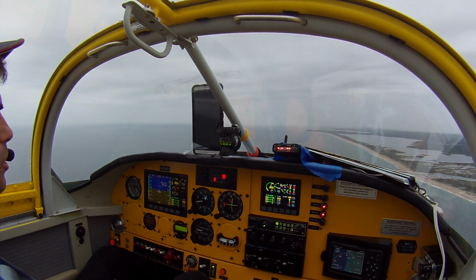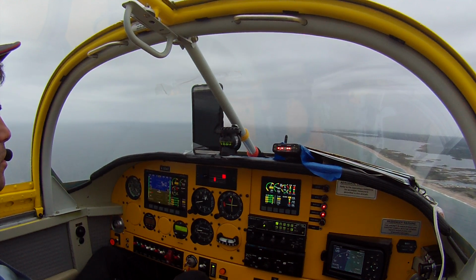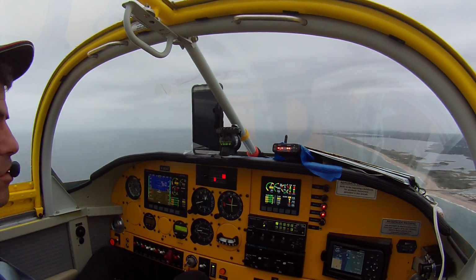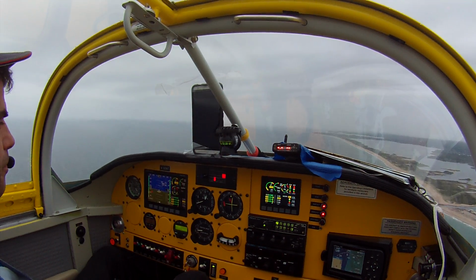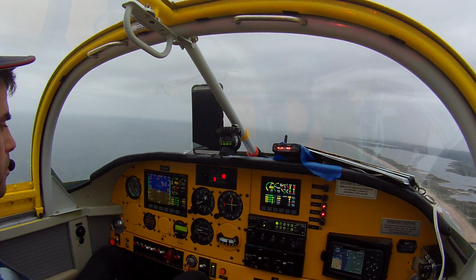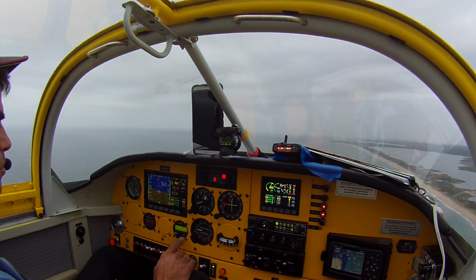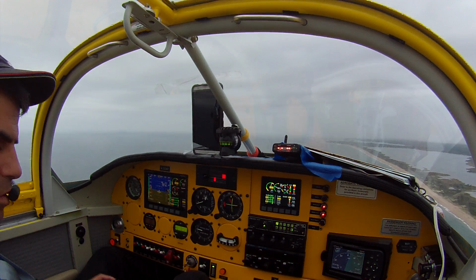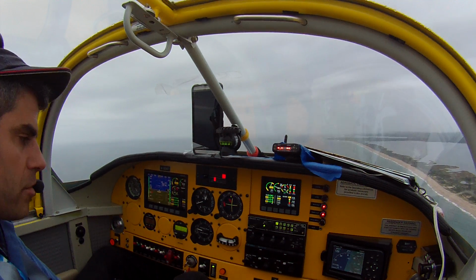This could be just a rain cloud. It's going to track the shoreline back to Groton, or in the vicinity of Groton Airport. Let's see what Groton has to offer.